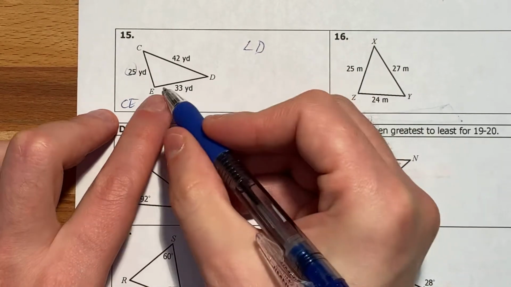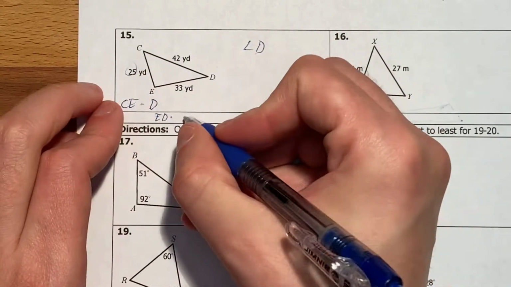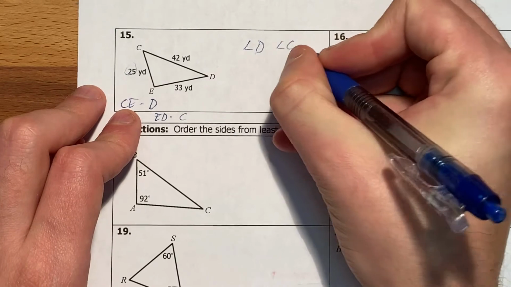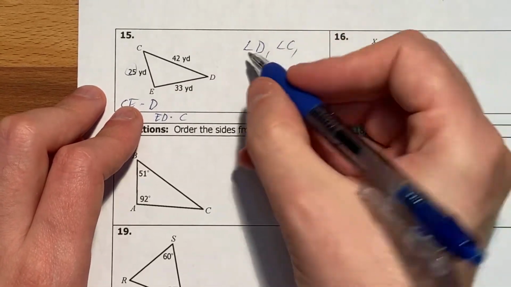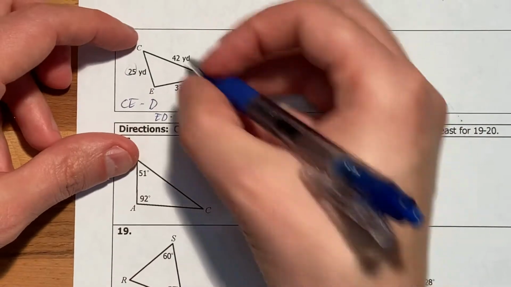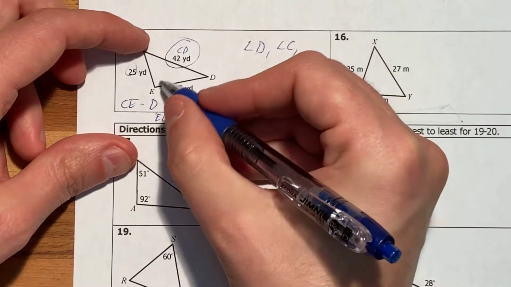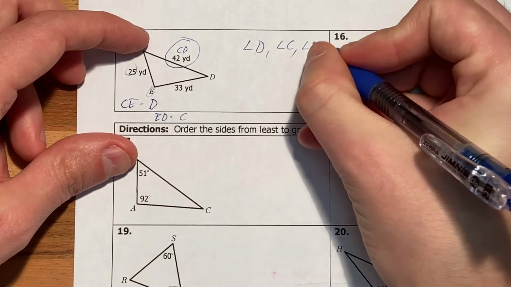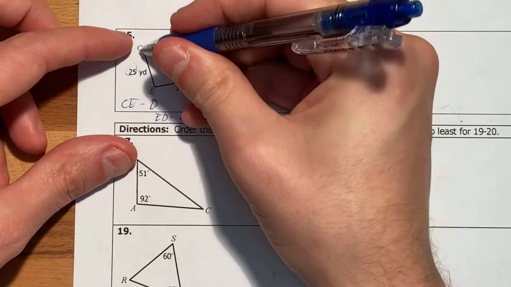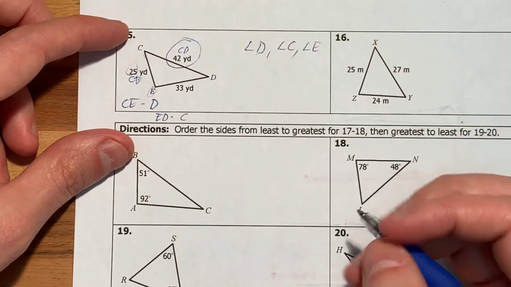With ED, E and D, the angle that is not there is C. So it'd be angle C. And then CD, the only letter left is E, but just to show you, 42 is CD, right? 42 is CD, so E has to be opposite, right? CE, so D has to be opposite, etc.